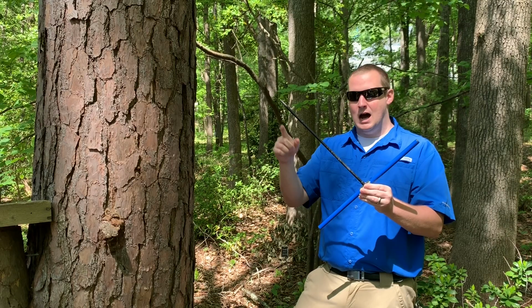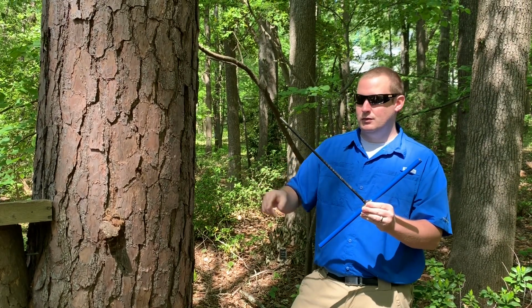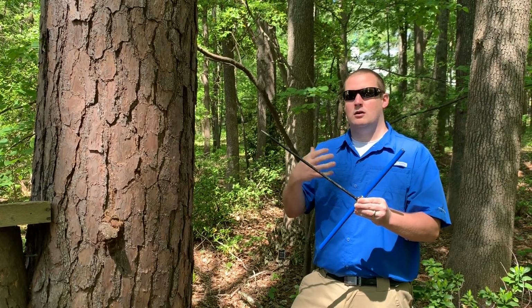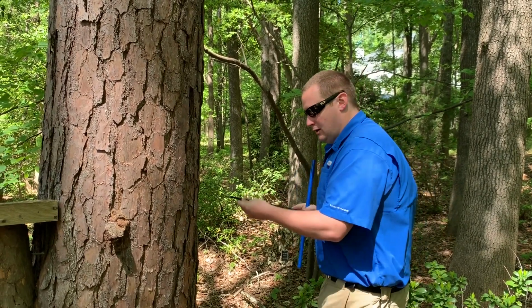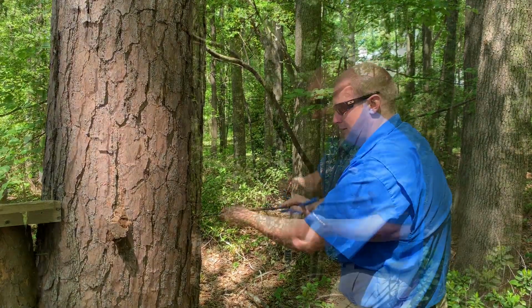And this is actually a drill. It's a hollow drill bit. We're going to drill into this tree and fill this hollow bit up with our core sample, and we'll be able to see the rings inside this tree. So let's start drilling and see what we get. And remember, you have to drill all the way to the center.